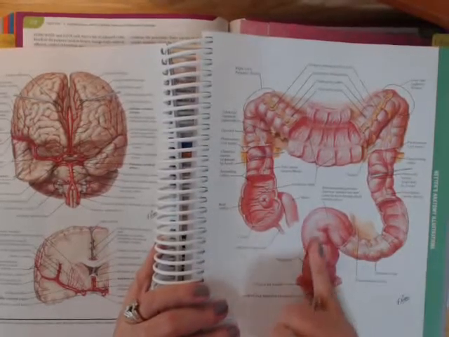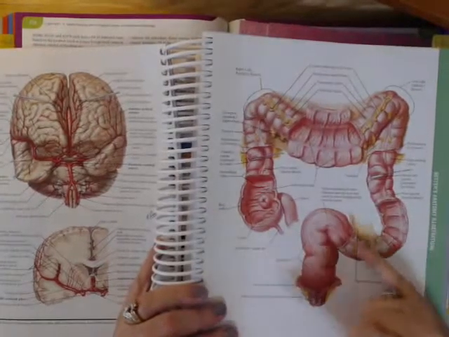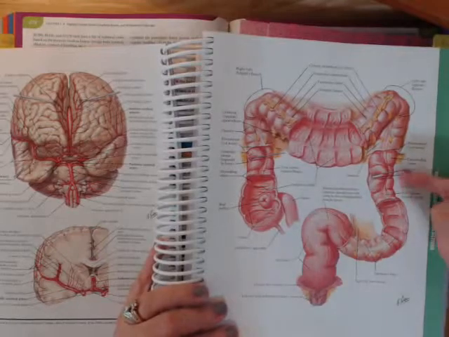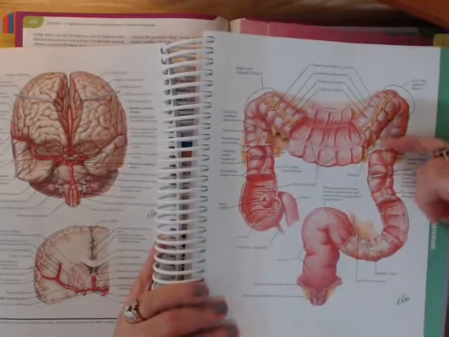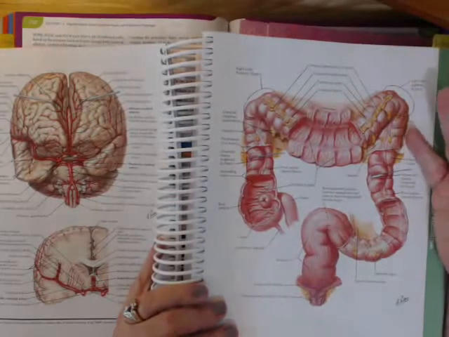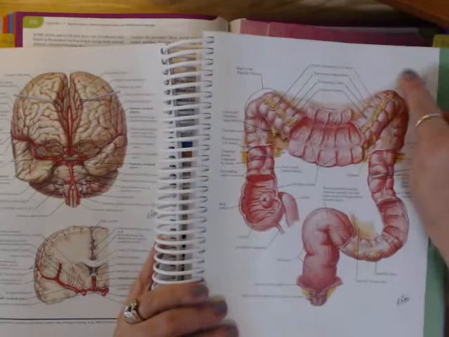So here would just be the rectum part. Remember the S shape? The S shape here would be your sigmoid, and then you get into your descending colon. Your splenic flexure, flexure just means turn. Splenic means your spleen's sitting right up there.